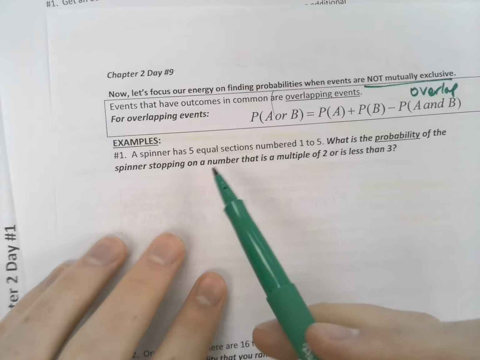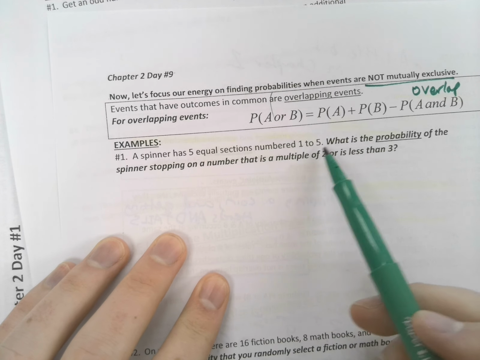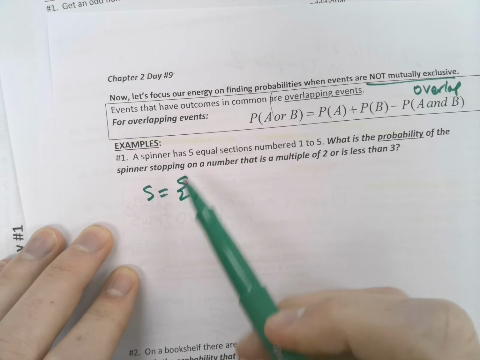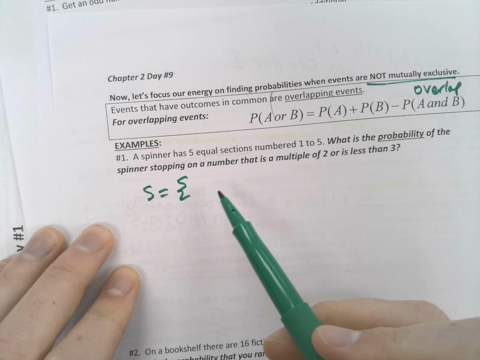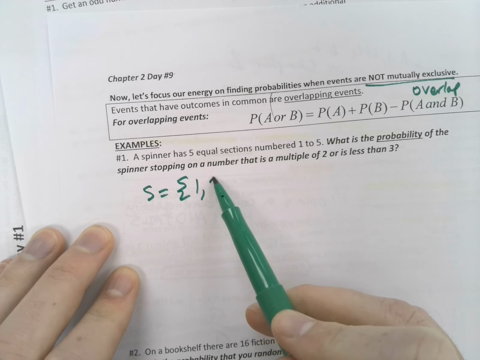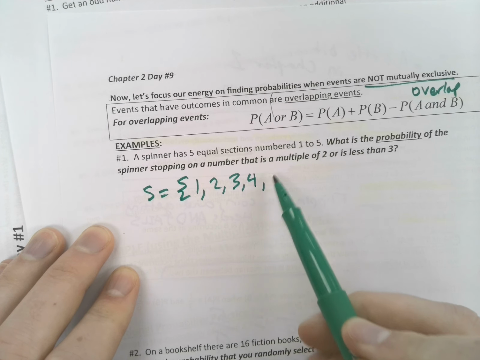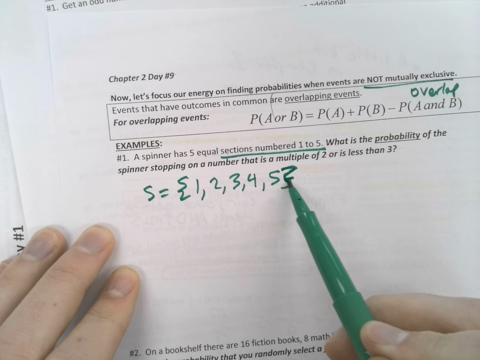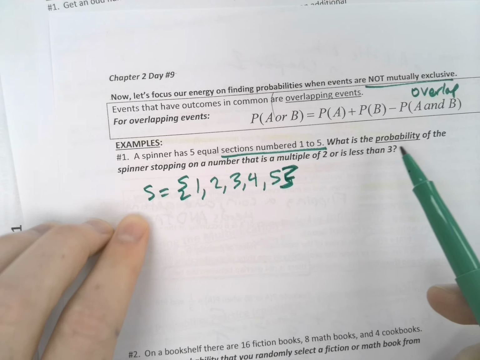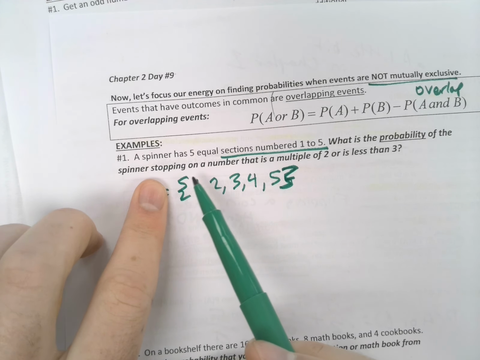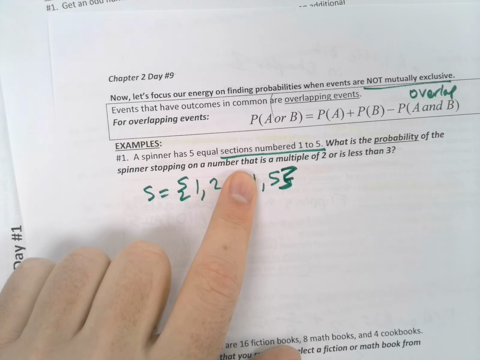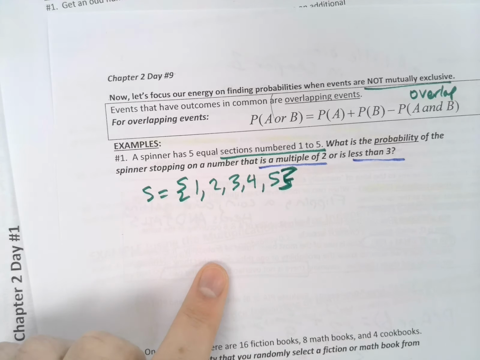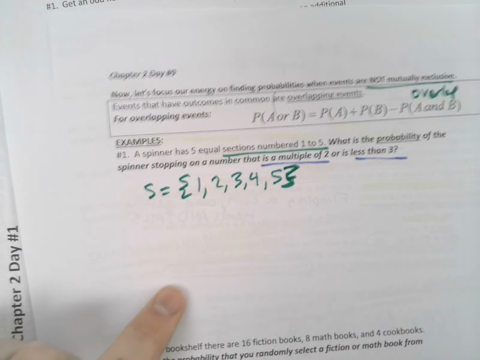Check it out. A spinner has 5 equal sections, numbered 1 through 5. Okay, so our sample size for this spinner, again, sample size means all the things that we could get, is 1, 2, 3, 4, and 5. So 5 different things we could get here. Now, what's the probability of the spinner stopping on a number that is a multiple of 2 or is less than 3? Interesting.